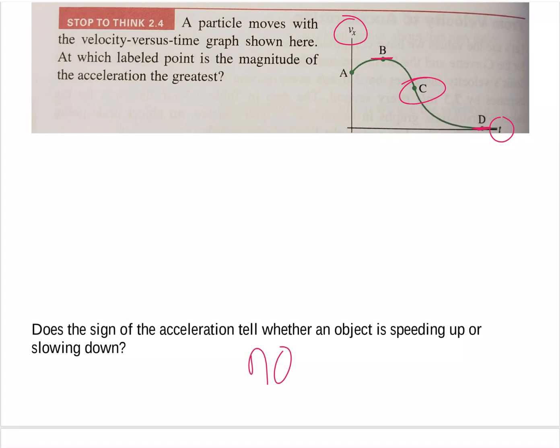What's the sign of the acceleration? Either the acceleration is positive or it's negative. Okay, that doesn't tell you if you're speeding up or slowing down. It's like a velocity. So if the velocity is positive and the acceleration is negative, that means we're accelerating in the opposite direction that we're going, and we will be slowing down. If the velocity is negative and the acceleration is still negative, that means we're accelerating in the same direction that we're going, and that means we're speeding up.